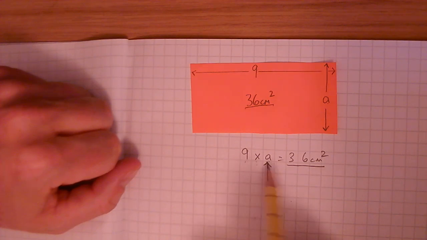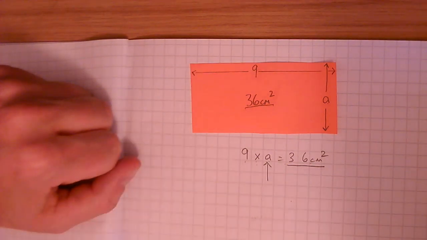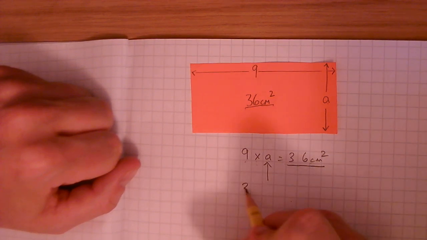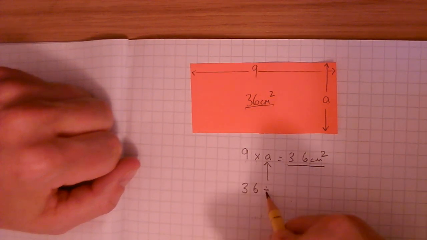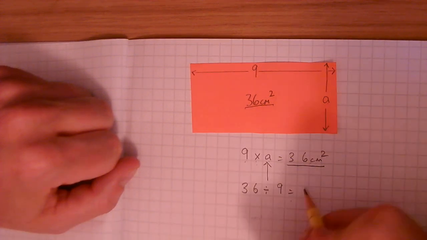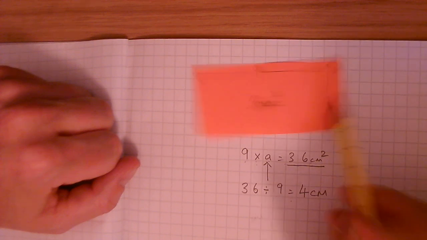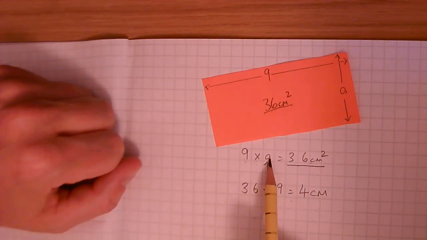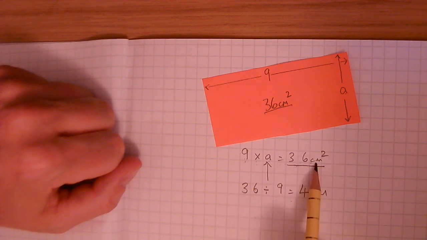So 9 times A is 36. So what we're going to do is just do the inverse operation. So we're going to do 36 divided by 9. And 36 divided by 9 is 4. So that length there is 4. So 9 times something is 36. 9 times 4 is 36. Or 36 divided by 9 equals 4 centimetres.